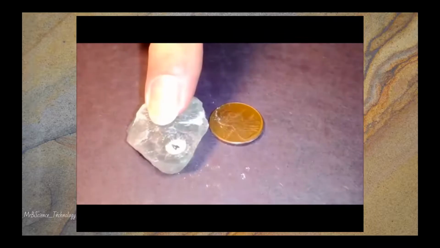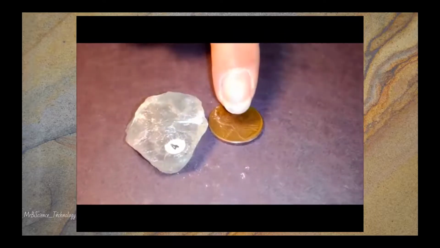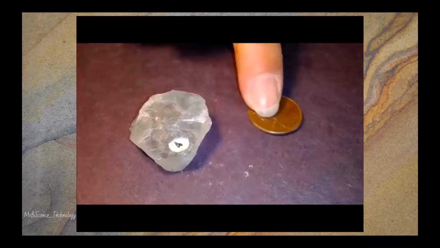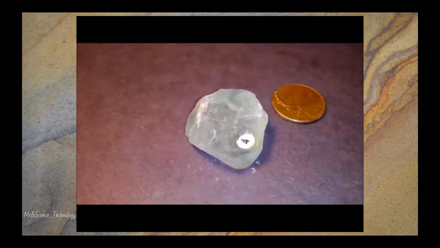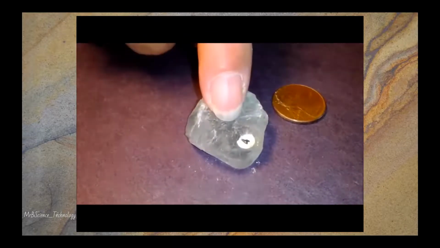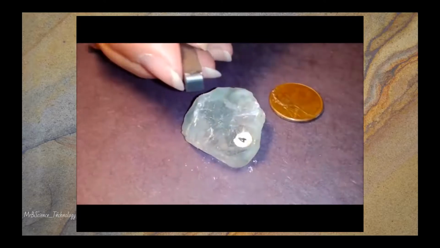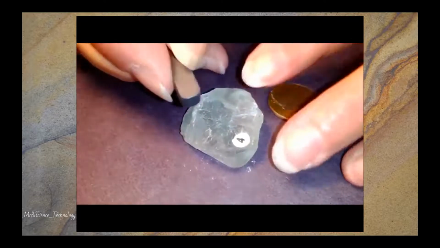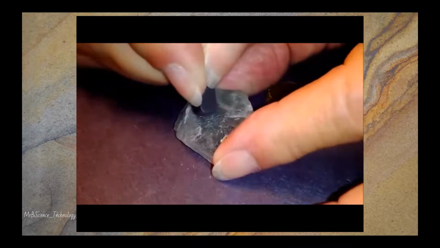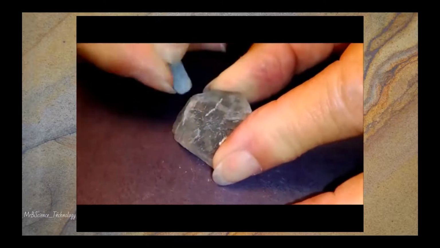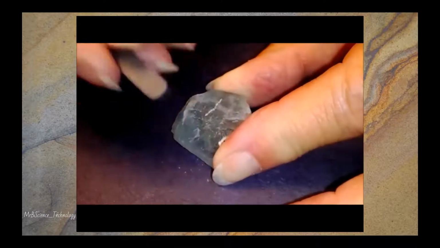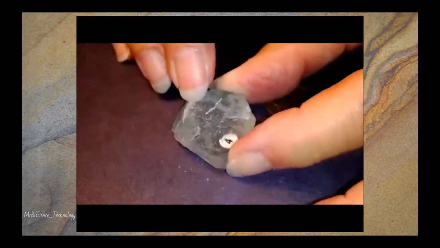See, that's why you need the Mohs hardness kit, because she's gonna test it out for you. All right, next we have a steel blade, and she's able to easily scratch into the fluorite.